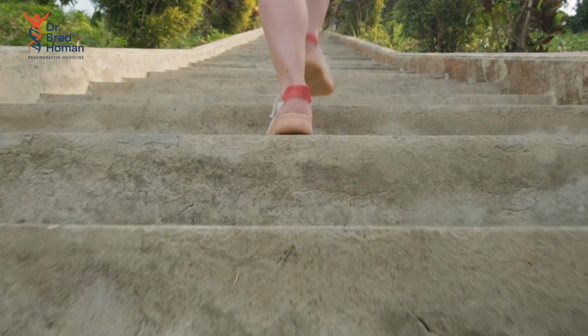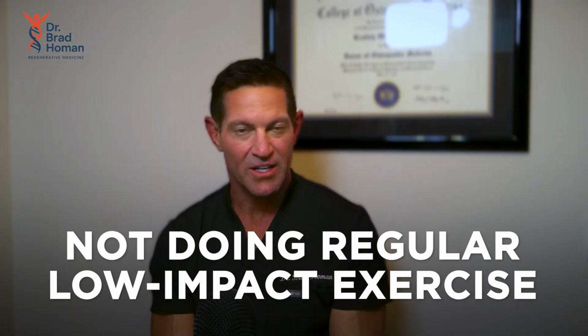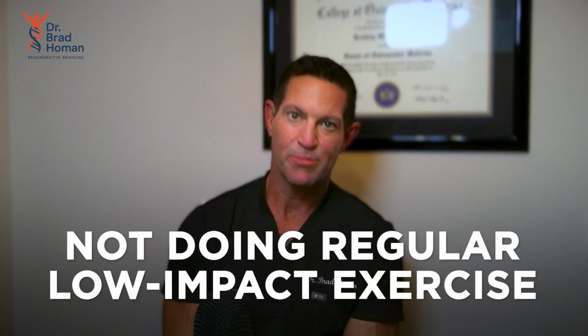So the patients that get this condition the most are the ones that are sedentary or do not have a regular fitness program for their legs. And typically what'll happen is they go up and down a bunch of stairs more than they're used to. Perhaps they were on vacation or on a cruise ship, going way beyond what they normally will do, and their kneecap gets overwhelmed because their muscles aren't strong enough to handle that activity. So mistake number 1 is not being involved in a regular low impact exercise program.